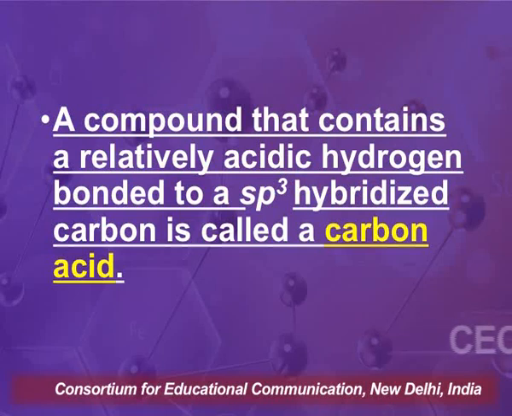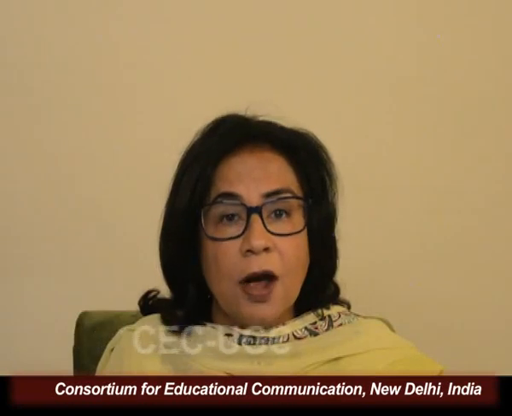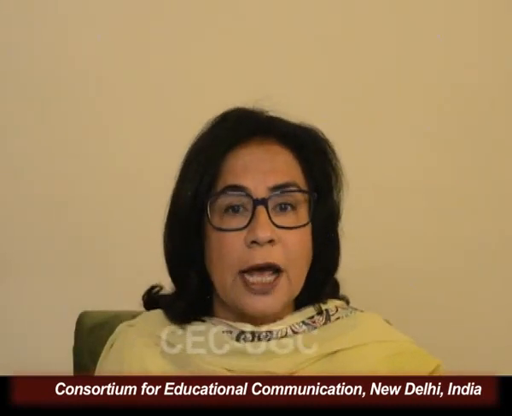So now we know that a compound that contains a relatively acidic hydrogen bonded to an sp3 hybridized carbon is called a carbon acid. Why is it called a carbon acid? Because the hydrogen which is bonded to the alpha carbon can dissociate and can be given off as a proton. So we call it a carbon acid.